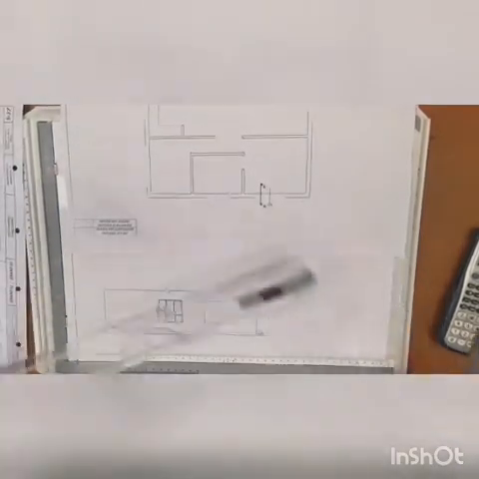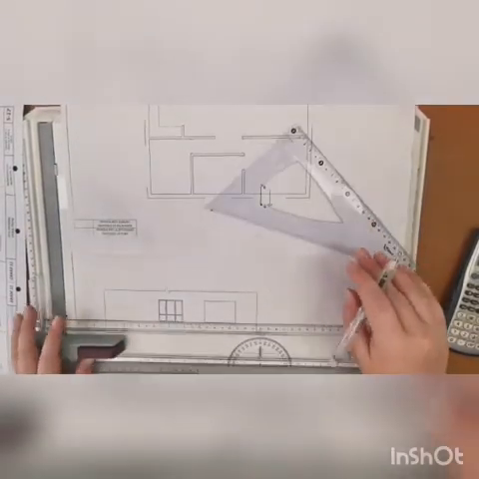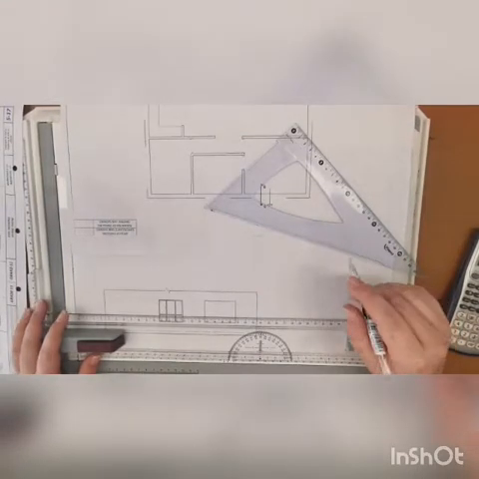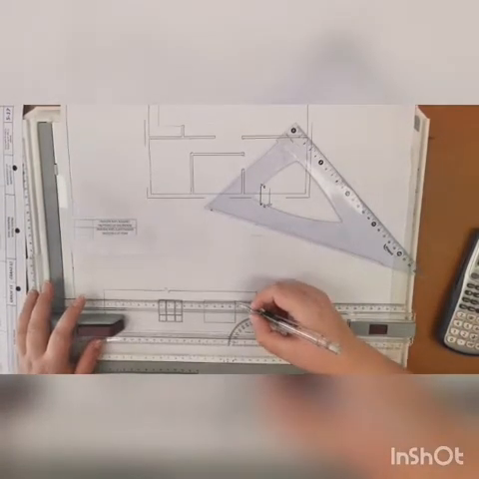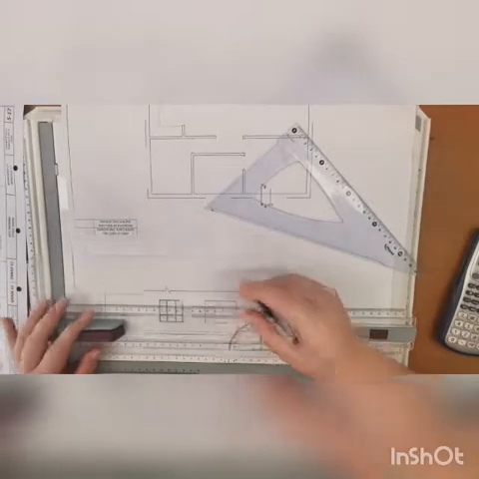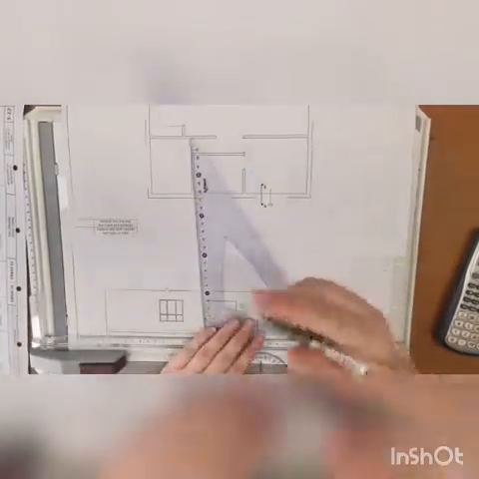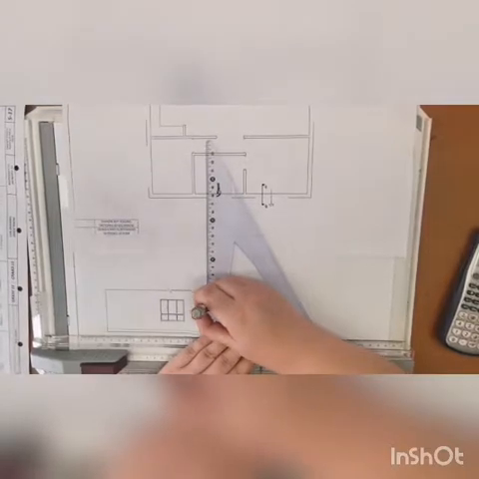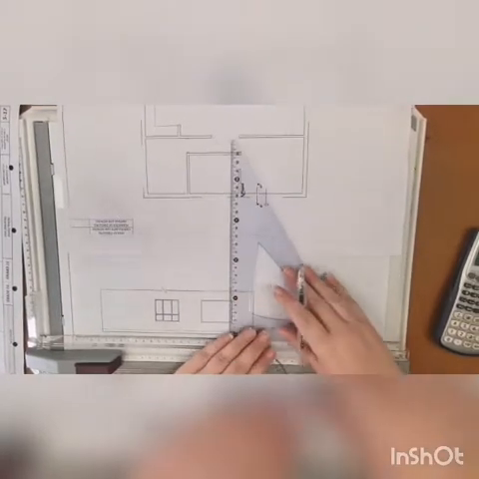Alright, then we go to the next one. Again, we're going to be doing a 1 millimeter border. So remember, we start by doing a very, not even 1 millimeter, 0.5 millimeter, tiny border for the window frame. We do it lightly at first.